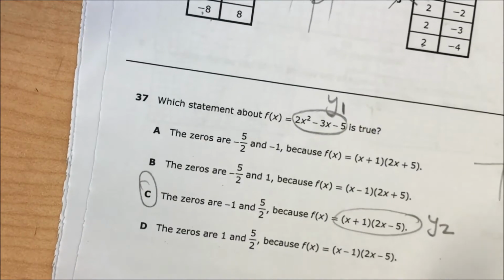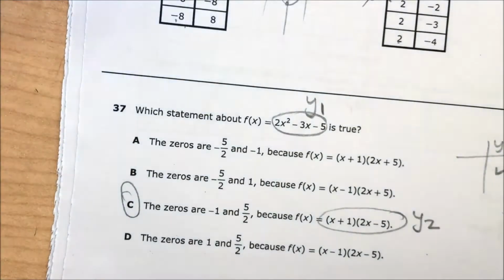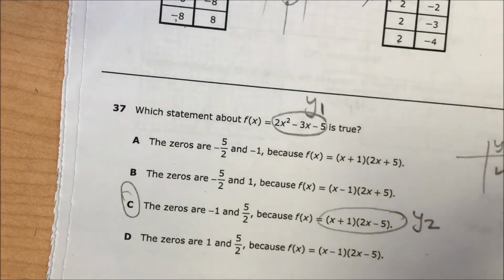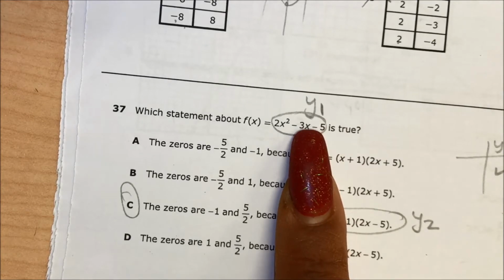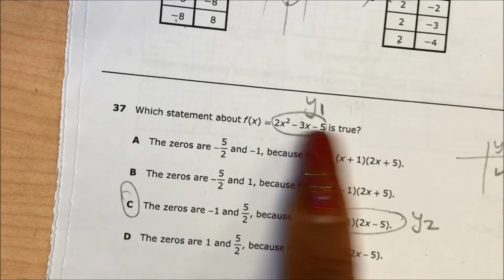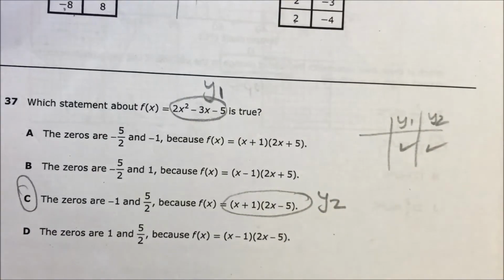Now let's talk about number 37. Which statement about f(x) = 2x² - 3x - 5 is true? Very simple. Type this side of the equal sign into the y equals screen, and then type in your answer choices, the factorization, into y2. When the tables match, you have an answer.